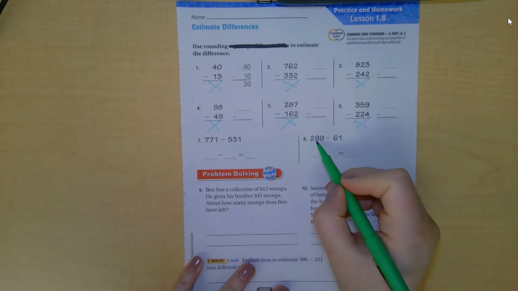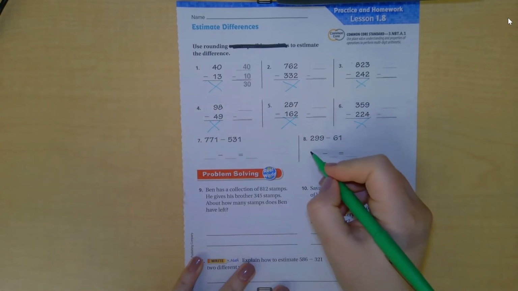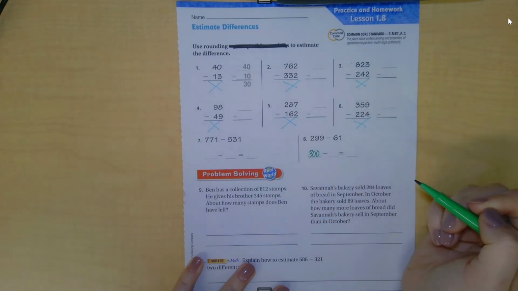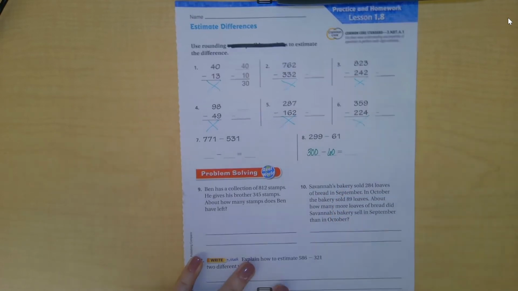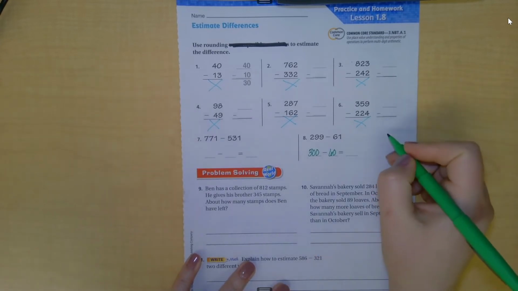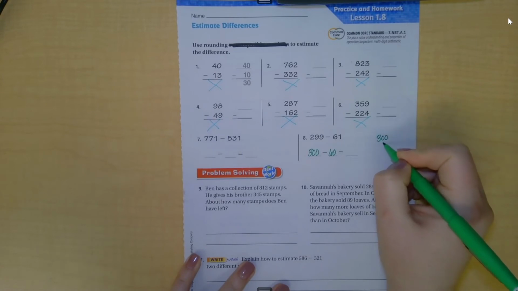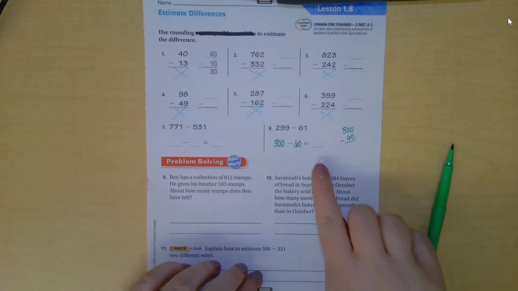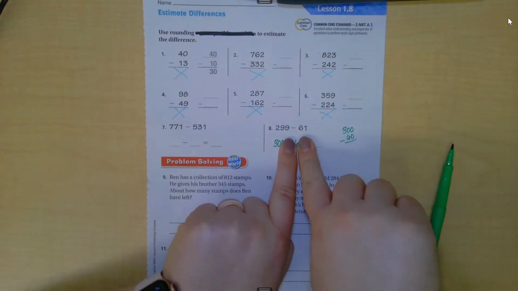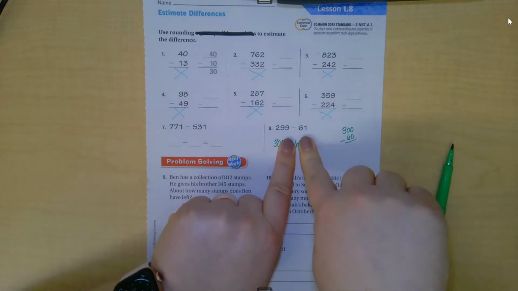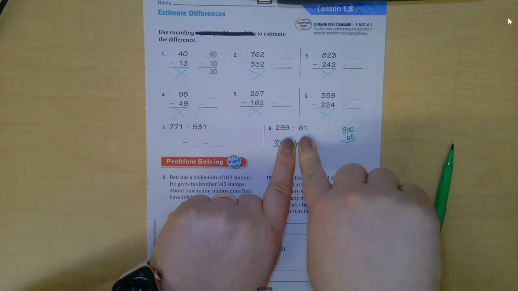Okay? So 299 rounded to the nearest 10 is 300. 61 rounded to the nearest 10 is 60. Now, 300 minus 60. You might say, I don't know how to do that in my head. Well, you can write it out to the side if you want, if it helps you out. Or you can do the trick of just pretend the 2 zeros aren't there and ask yourself, what's 30 minus 6? Go ahead and count back. What is 30 minus 6?